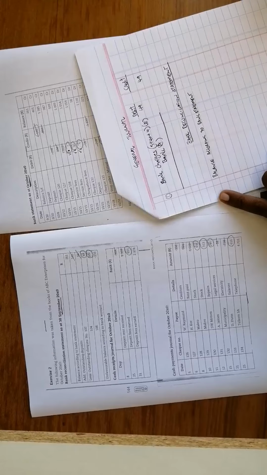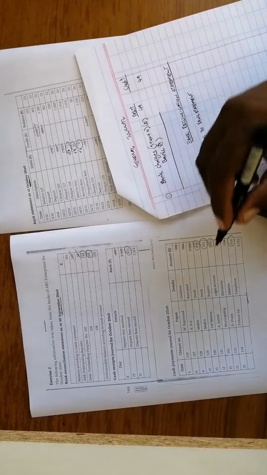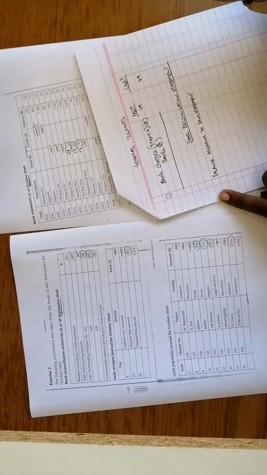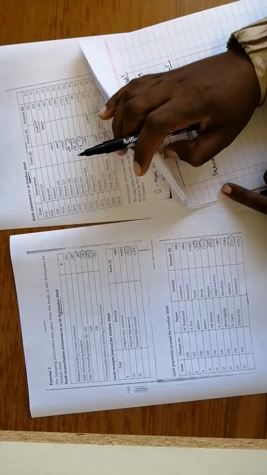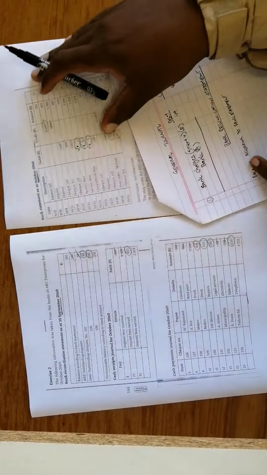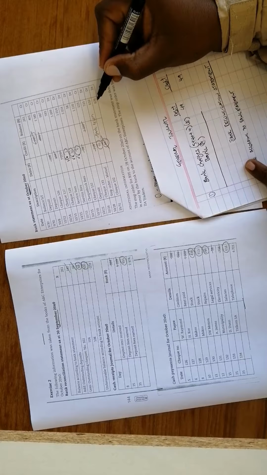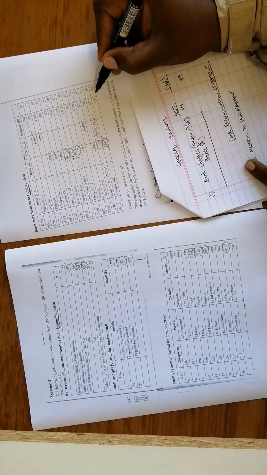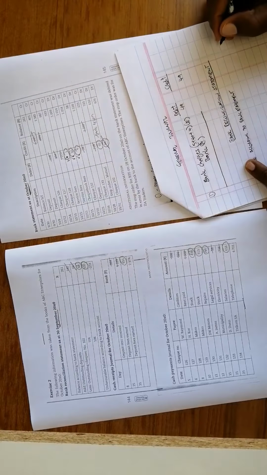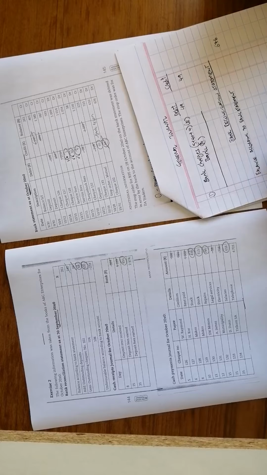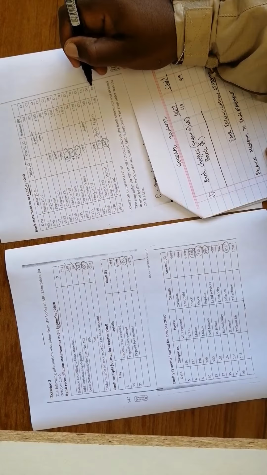Right. Now, where do I find this item? Where do I find this balance according to the bank statement? All right. My bank statement balance there at the end of October, the last item there, I've got a balance of 676 rand. Okay. And if you look at this, it is a debit balance.